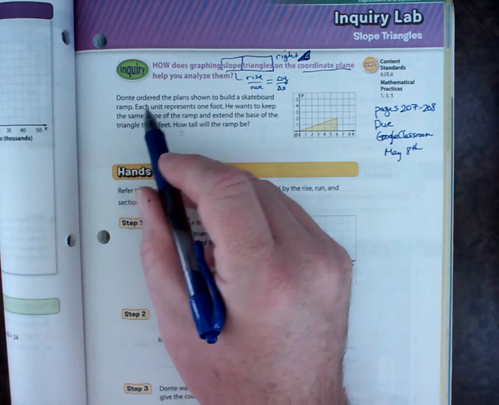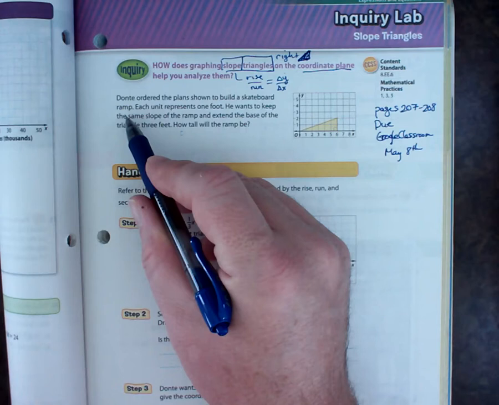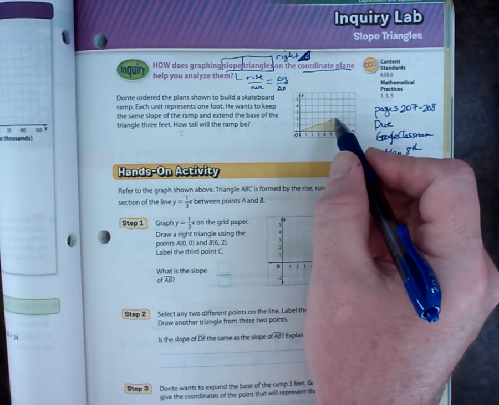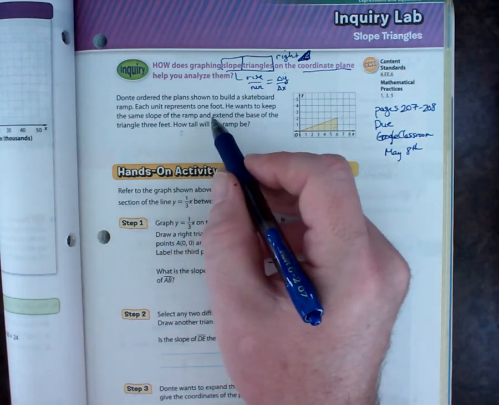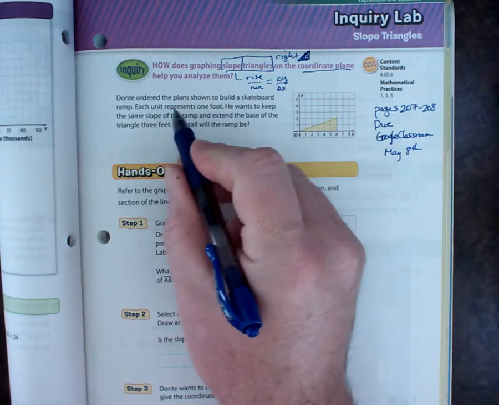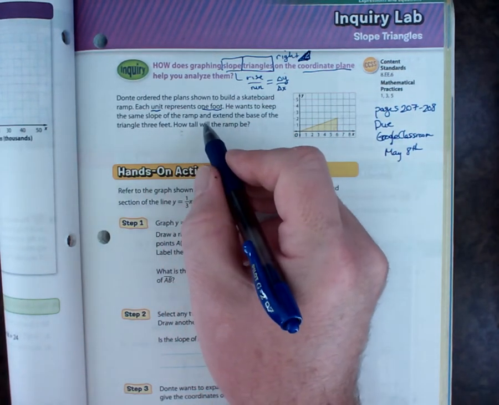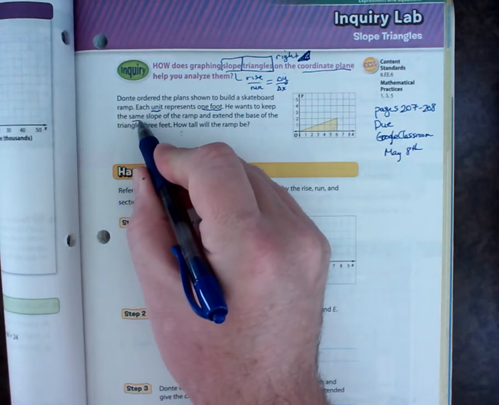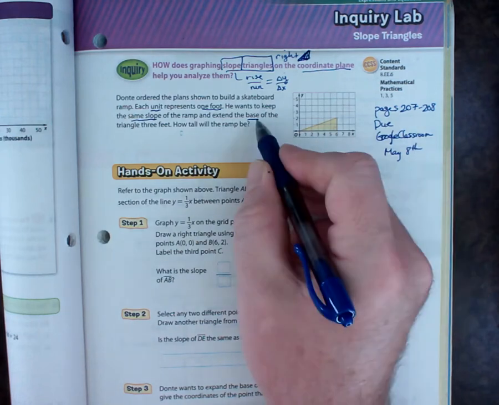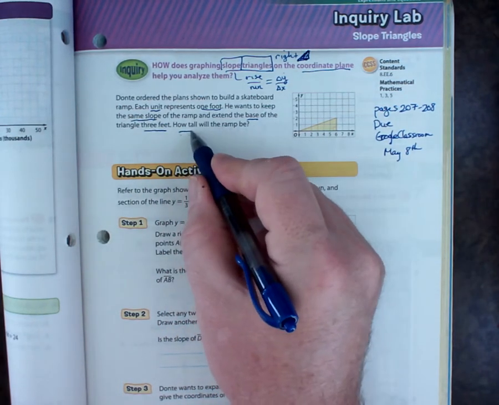And then we go on to look that Dante ordered the plans shown to build a skateboard ramp. Okay, so this is a skateboard ramp where you're going to skate up the ramp to the end. And each unit represents 1 foot. Each unit is 1 foot. He wants to keep the same slope of the ramp, and extend the base, that's the bottom, of the triangle by 3 feet. How tall will the ramp be? That's your question here.